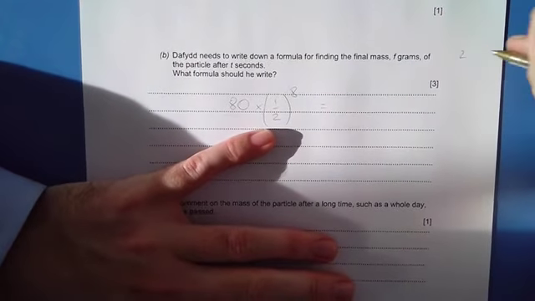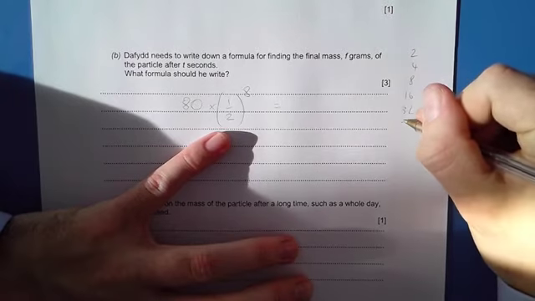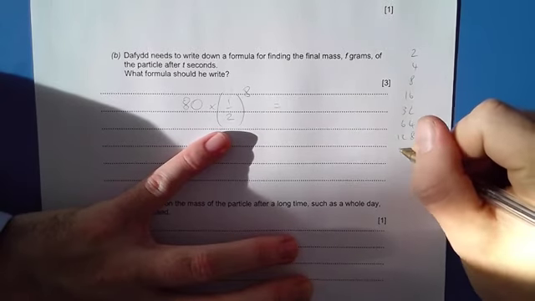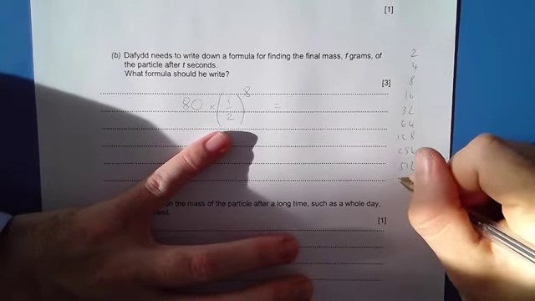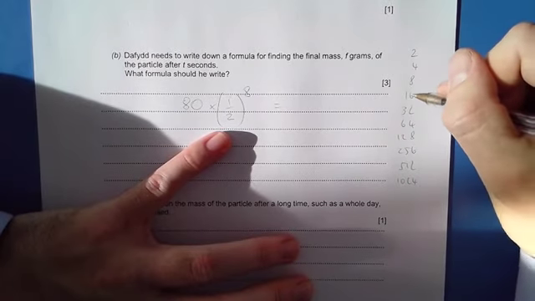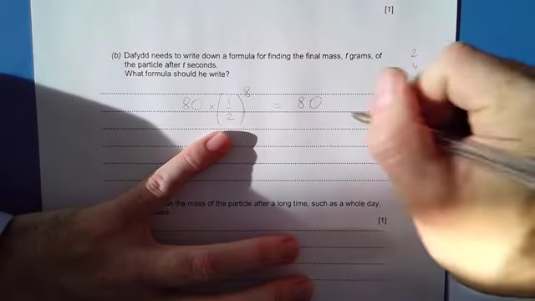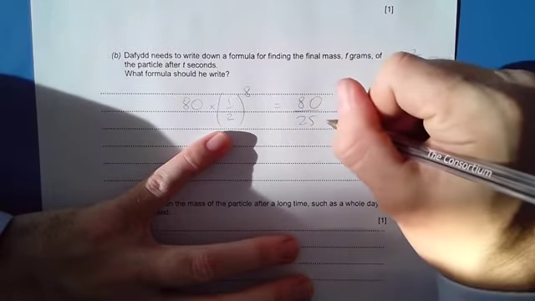2 to the power of 8. Now I'm just going to write down the 2's going down the page. So 2, 4, 8, 16, 32. So I'm just doubling the whole time here as far as I can go. I could keep on going here, I'm not going to bother though because I'm looking for the 8th one. 1, 2, 3, 4, 5, 6, 7, 8. That's that one. So that would be 80 times by 1 over 256.